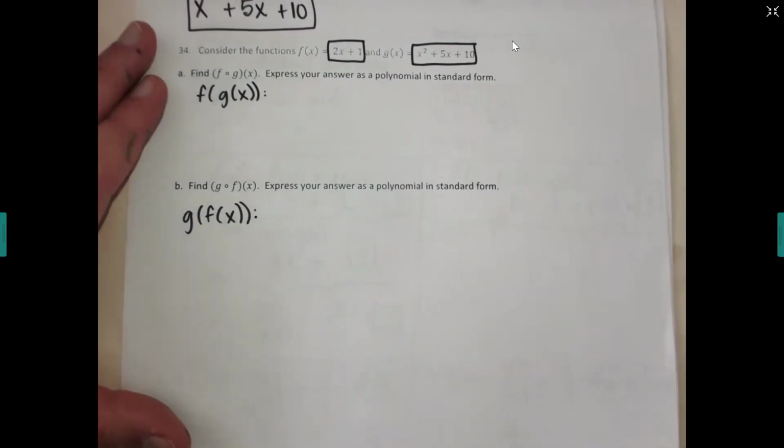Okay, so for A, you're starting with the F formula, but you're going to leave blanks for G to go into. So what is F's formula for these two questions?